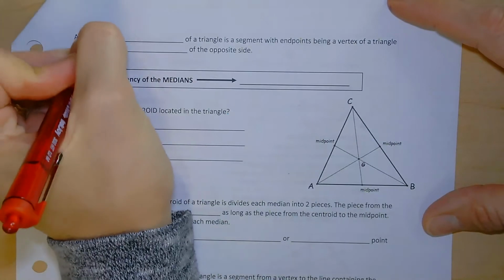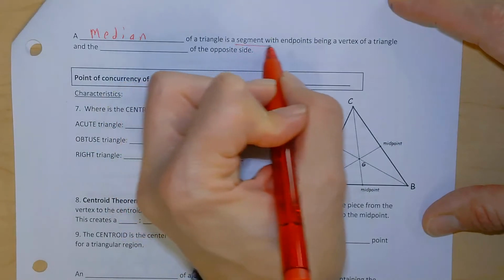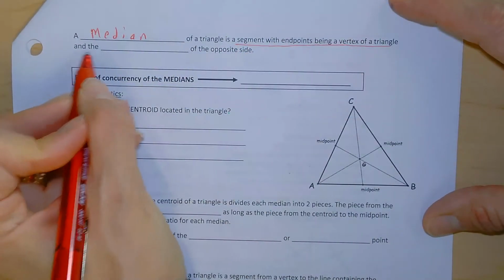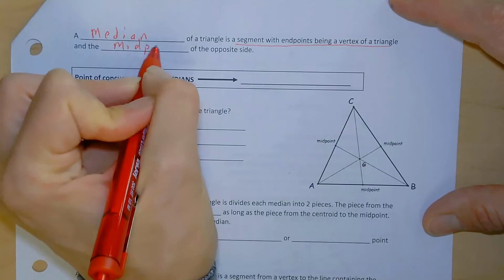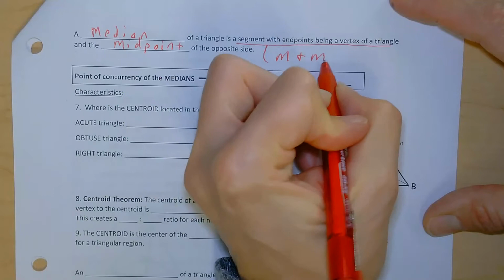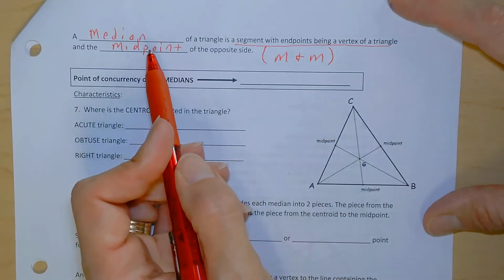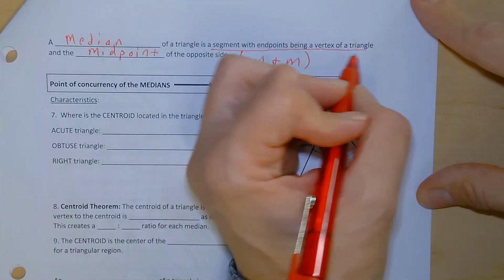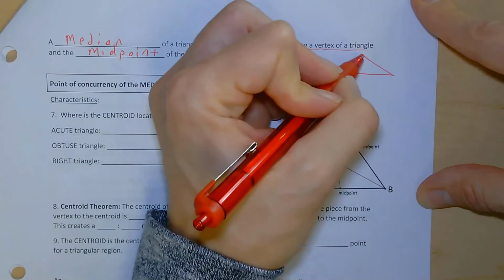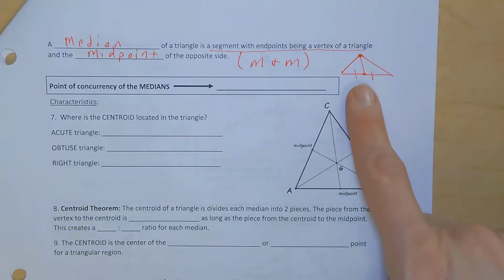This is called a median. So a median of a triangle is a segment with endpoints being a vertex and the midpoint of the opposite side. So I usually say M&M for this because I love candy, and M&M helps me remember that a median will go from a vertex to a midpoint. Okay, so I'm just going to kind of sketch one out to the side so you guys can see this. A median will go from a vertex to a midpoint of the opposite side. So that's what we're going to be studying, is what happens when we put three medians in a triangle.